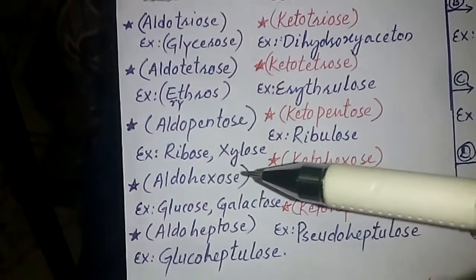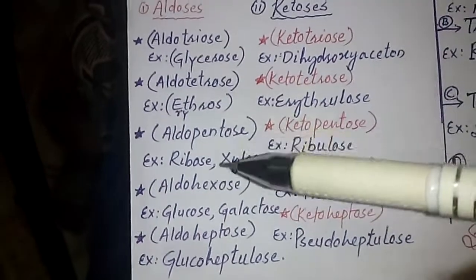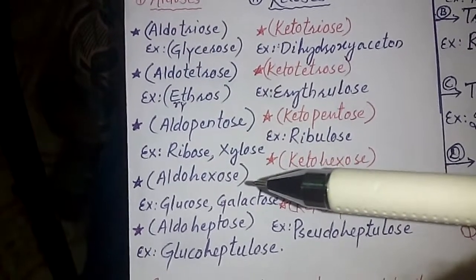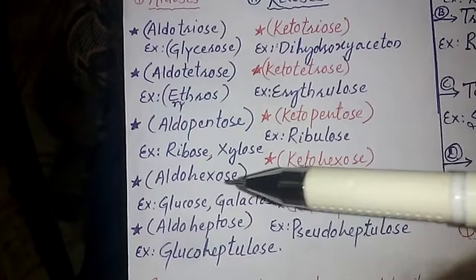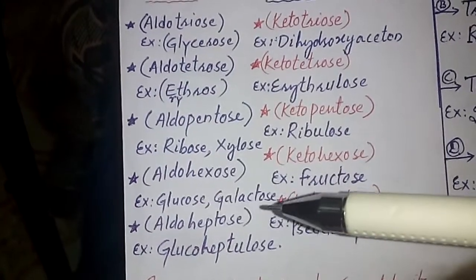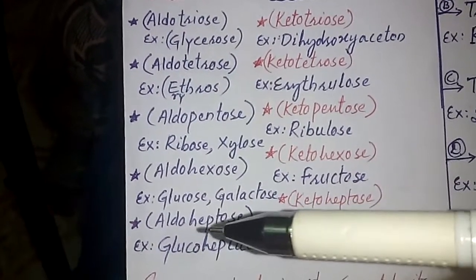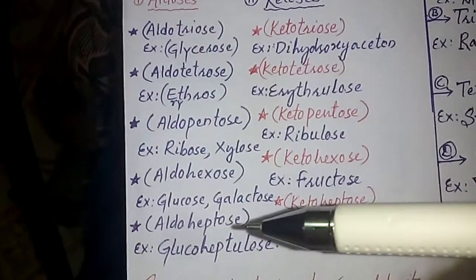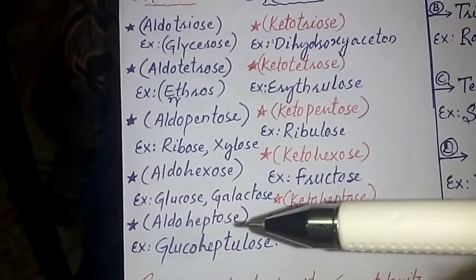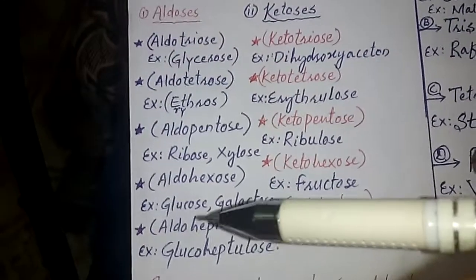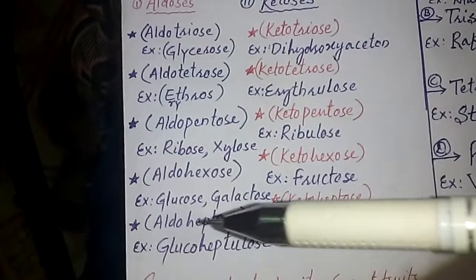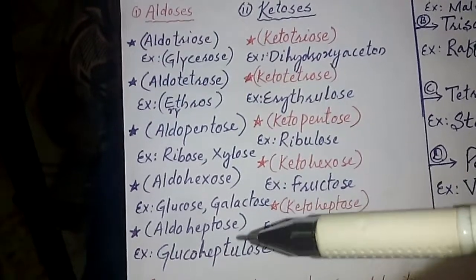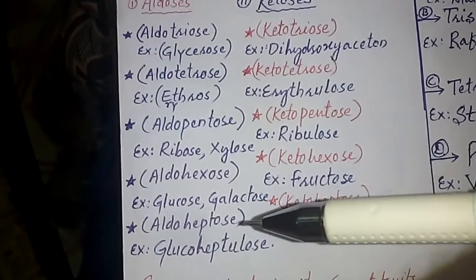Hexa means 6, so these are the types of aldoses which consist of 6 carbon atoms, and the examples of this aldohexose are glucose and galactose. Then one more type of aldoses: if the number of carbon atoms is 7, it is aldoheptose. Hepta means 7.